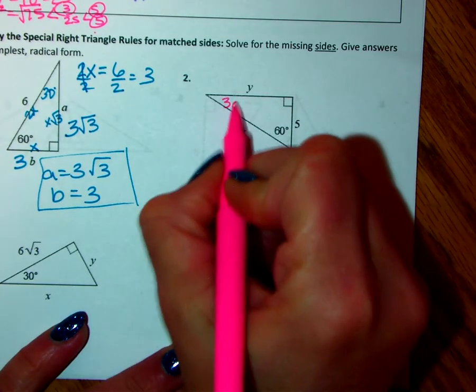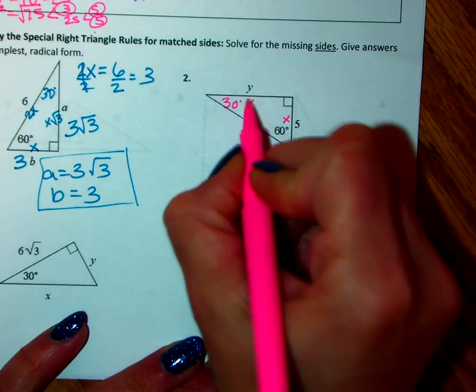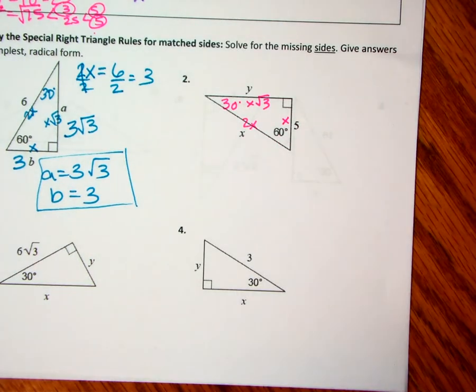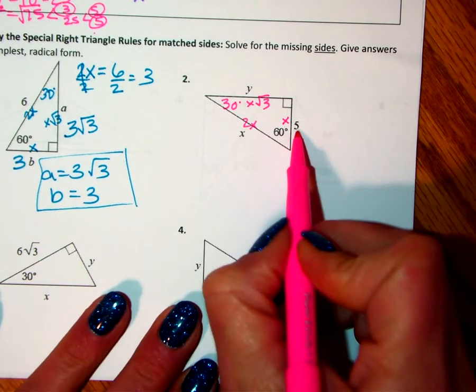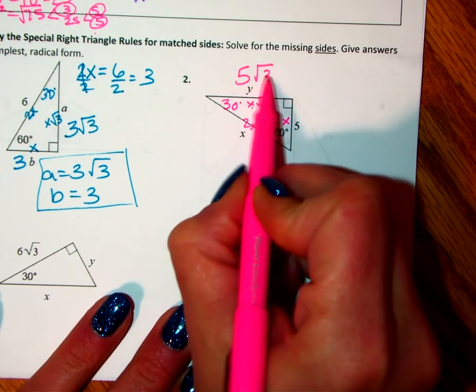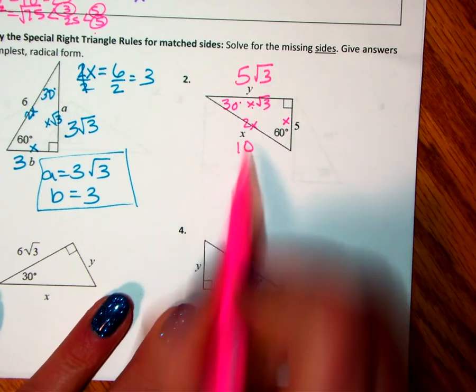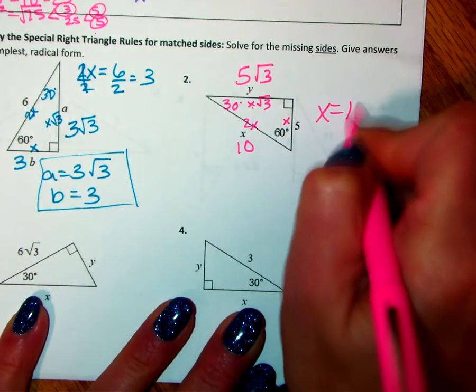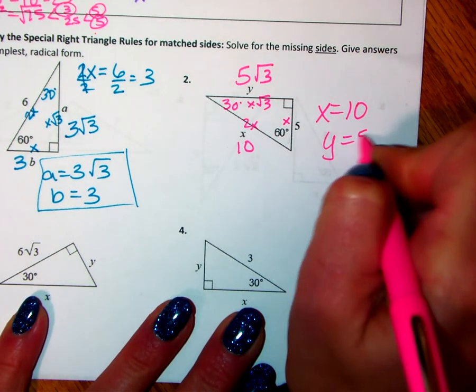Okay, so I'll now label my sides x, x square root of 3, and 2x. Okay, so this time I know side x is 5, so here I can plug 5 in, so 5 square root of 3. Here I can plug 5 in, 5 times 2 is 10. So I can say x is 10, and y is 5 square root of 3.